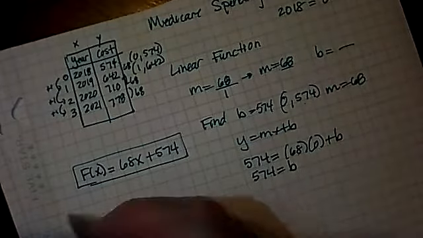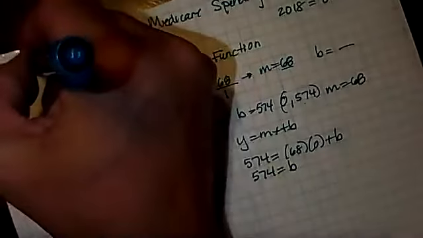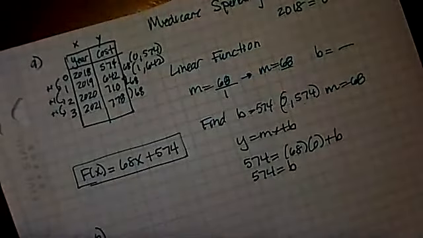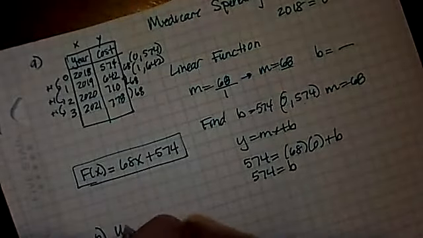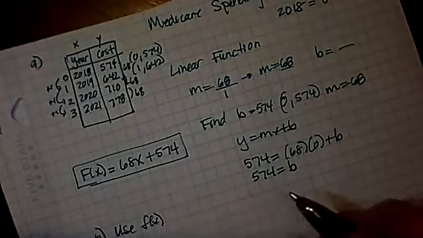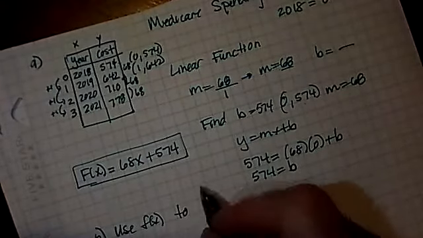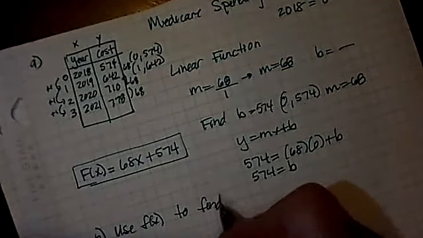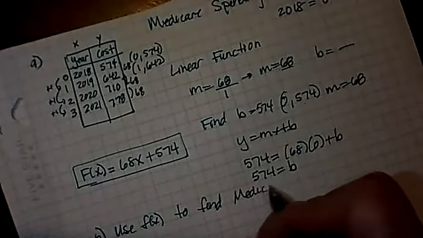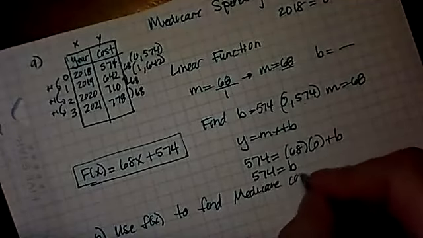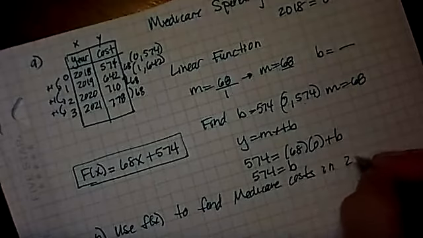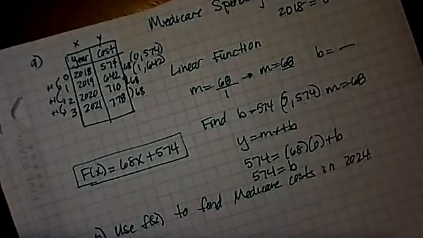Now the next part, so this is part A. Part B says use f of x to find Medicare costs in 2024. This is how we do a lot of data, by predicting. You've probably seen through COVID and such that sometimes the data is not always correct.